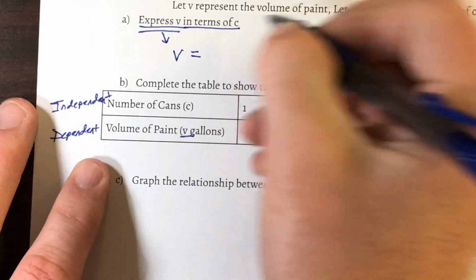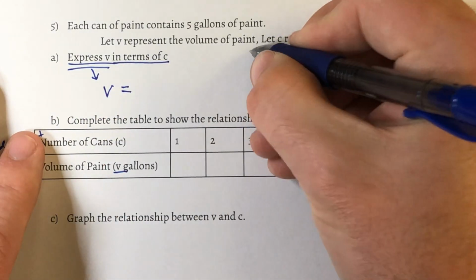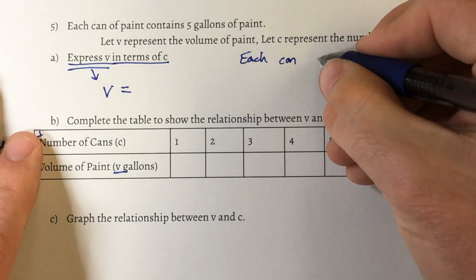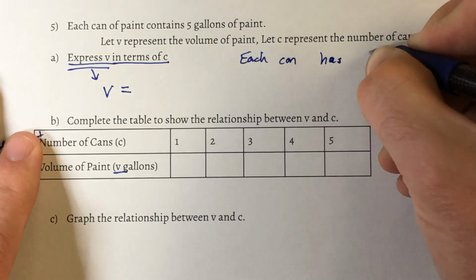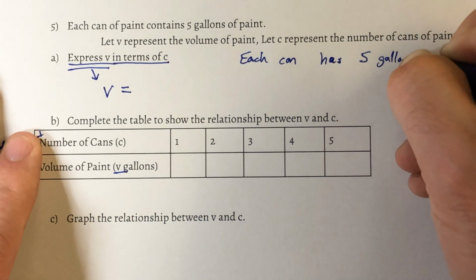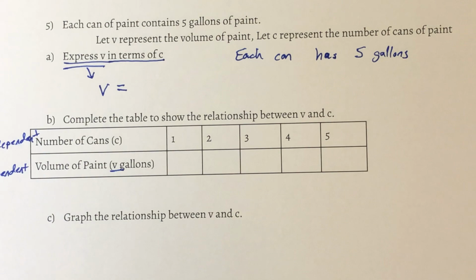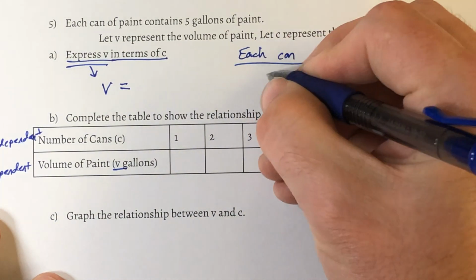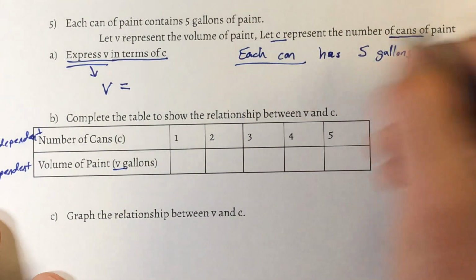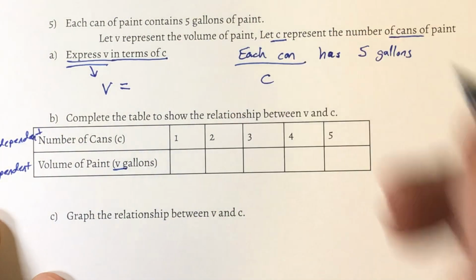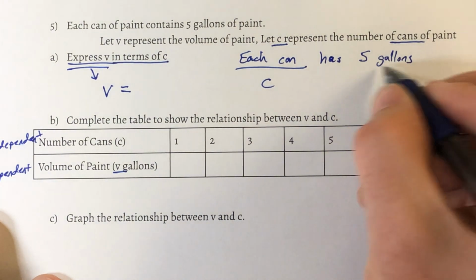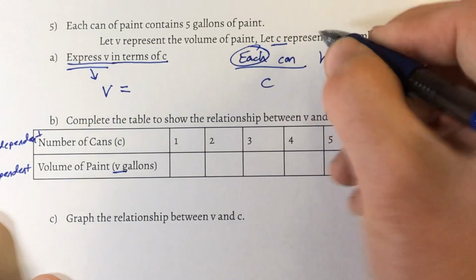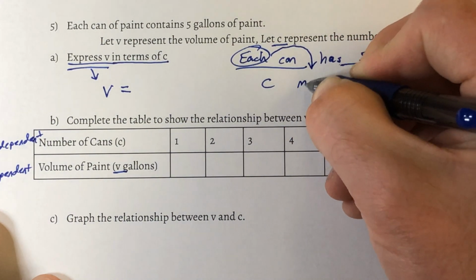Okay, now let's finish this equation. It says each can is or has 5 gallons of paint inside. So what does each can mean? Well, each can, C represents cans. Each means multiplication. So if each can has 5 gallons, you're going to multiply.